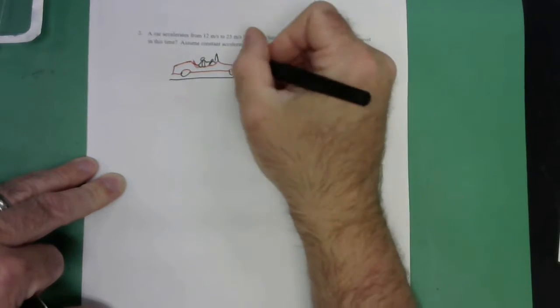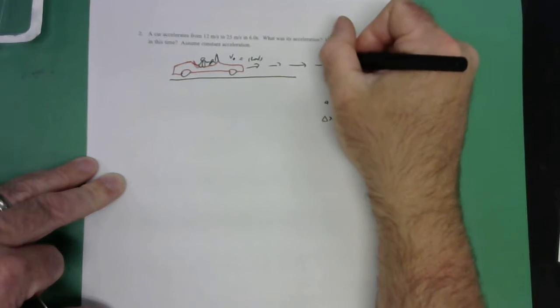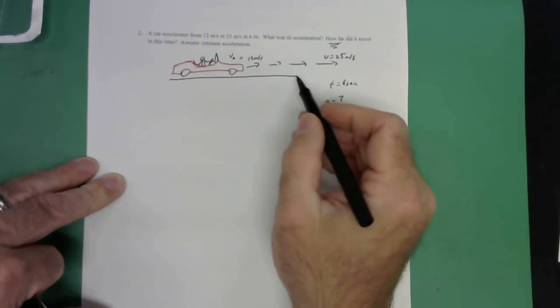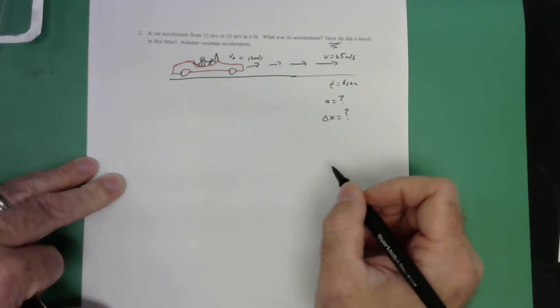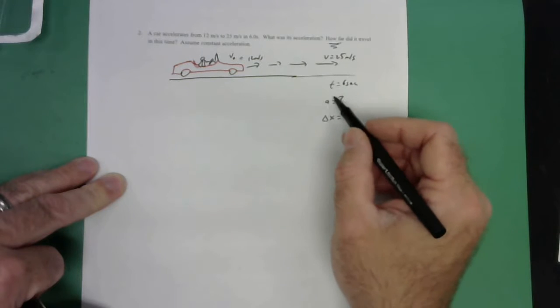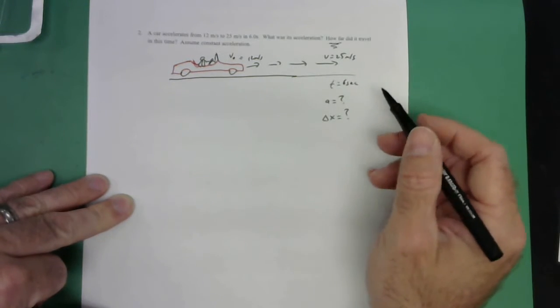So this is what we've got. Hey, what's this 12 meters per second? That's a velocity, meters per second. That's my starting velocity. And the 25, that's my final or ending velocity. So that's what I've got to work with. And so you say, all right, cool. I can see what I've got. You say, which one would you like to solve for first? Well, acceleration tends to pop up in a lot of the formulas. So let's find that acceleration first.